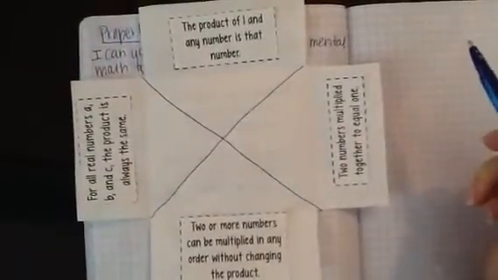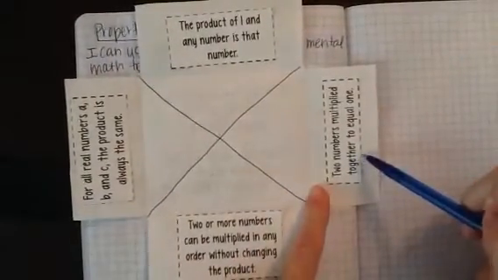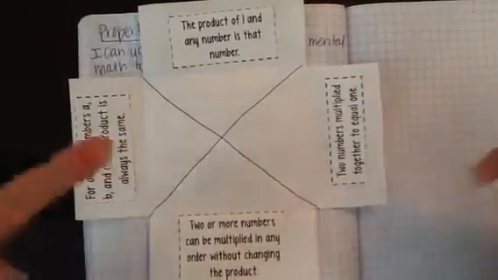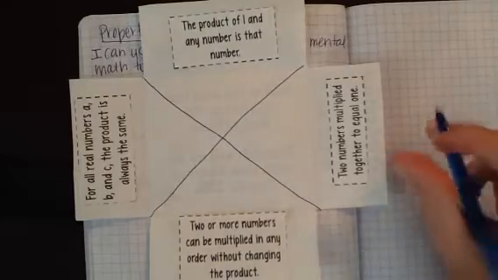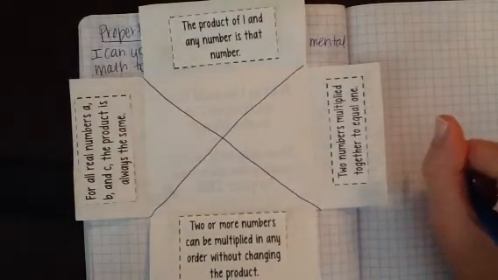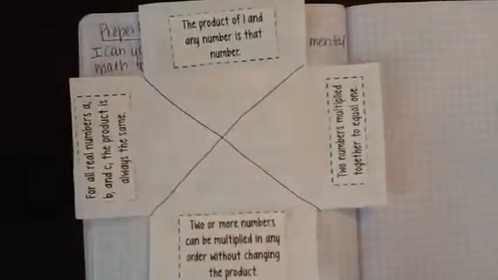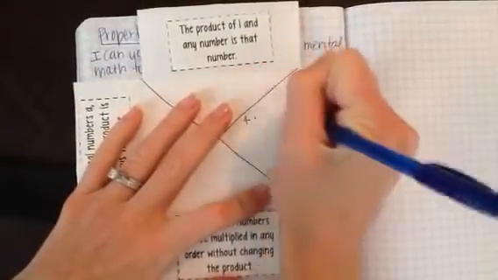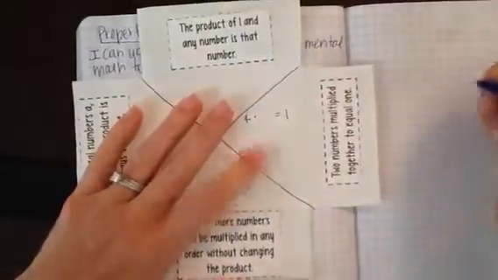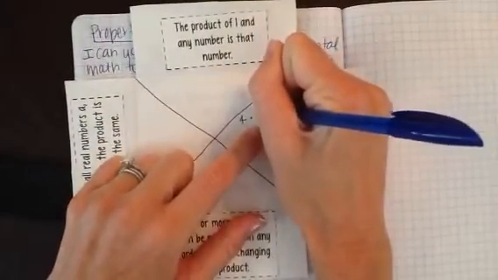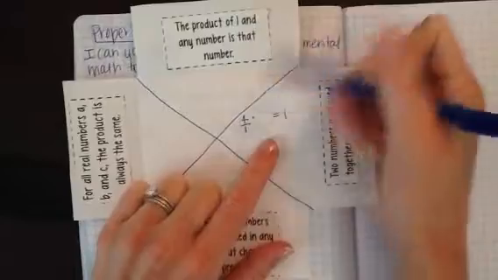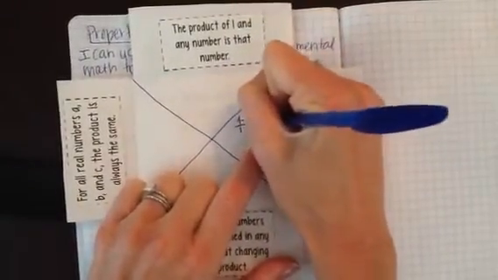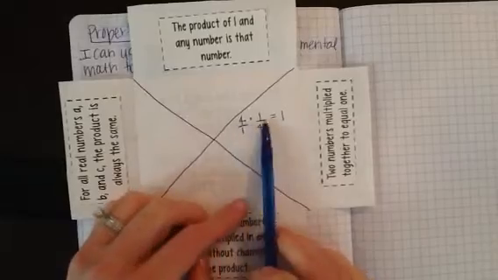So let's start with two or more numbers multiplied together equal 1. So if you're thinking about the number 4, what could I multiply 4 by in order to get 1? Well, it's not something that's very easy to think about. When you think about fractions, if I said 4 times what number equals 1, well, we haven't necessarily talked about this yet, but we're going to. If I have 4 over 1 and I multiply by its reciprocal, which is 1 over 4, then I'm going to say 4 times 1 is 4.